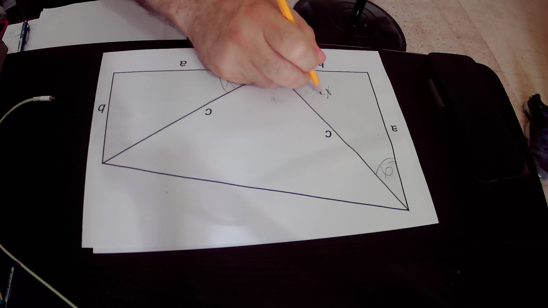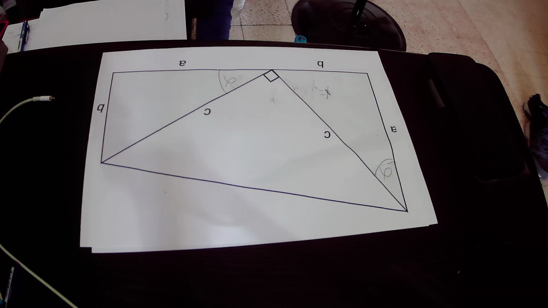Okay, so we know that in every triangle the sum of its angles equals 180 degrees.